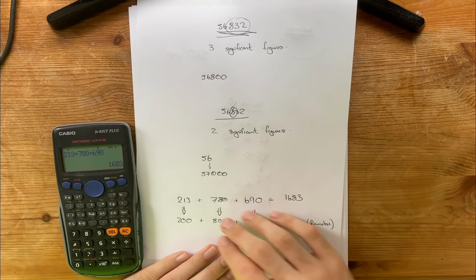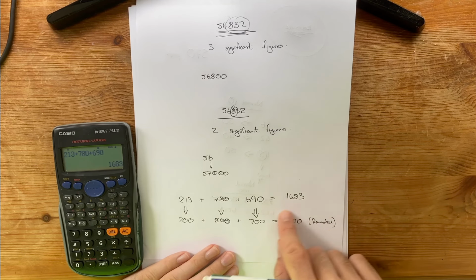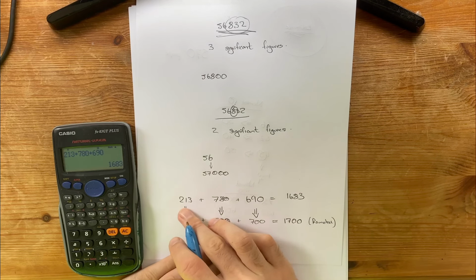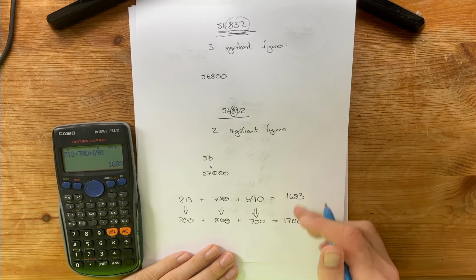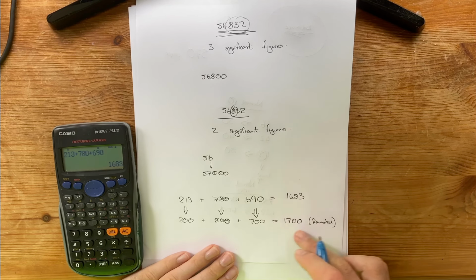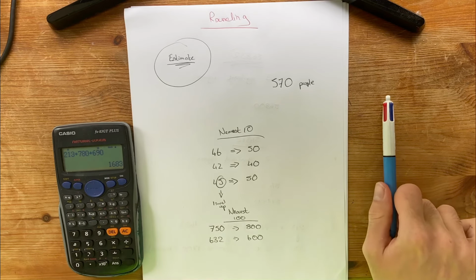So the idea of rounding things and then adding them makes the adding a lot easier, and it gives you a much better idea of the answer. And if you do something wrong and get a completely wrong answer, then you'll know that you've gone wrong somewhere. So that's just a little bit about rounding, estimation, and significant figures.